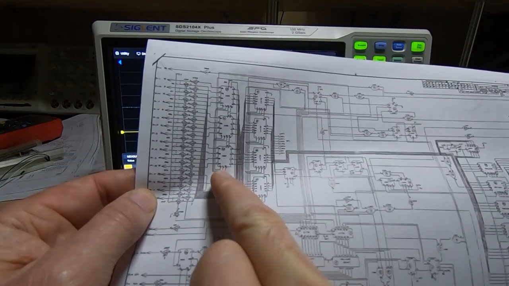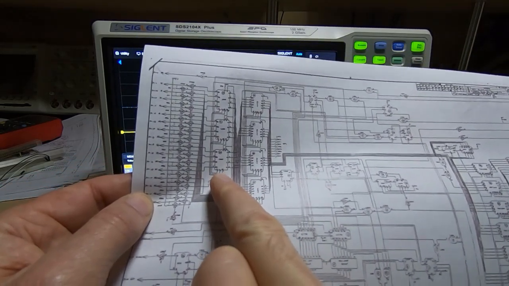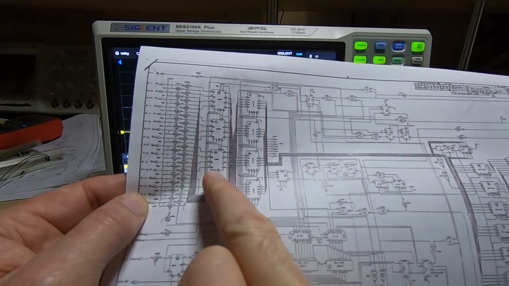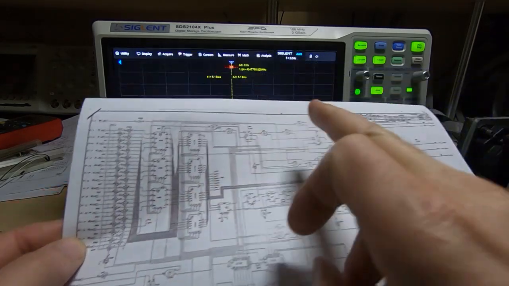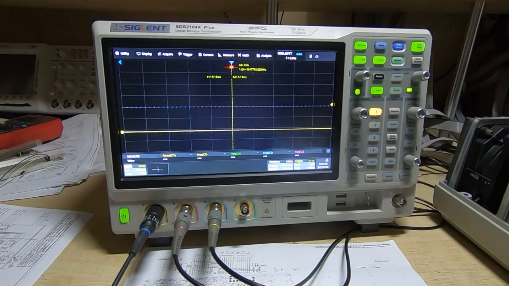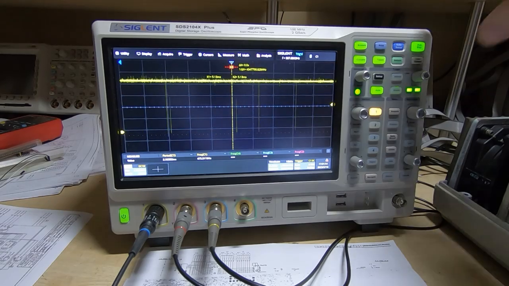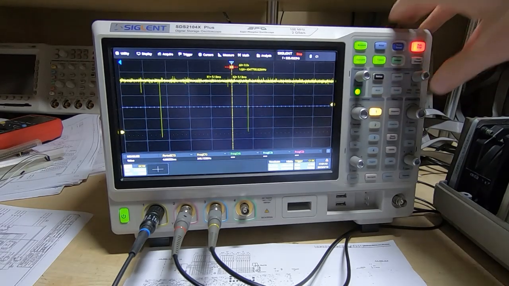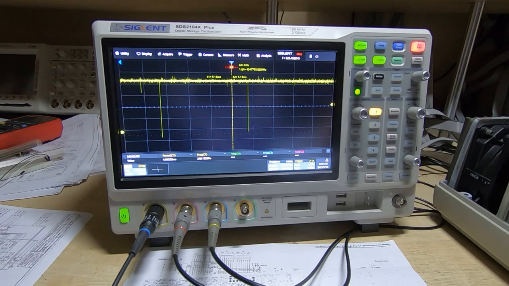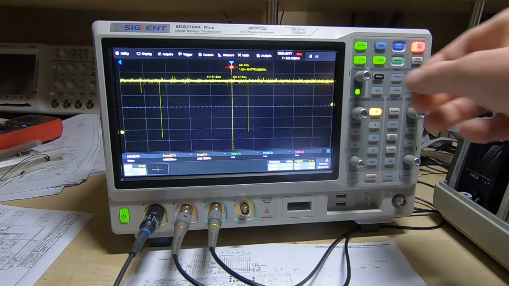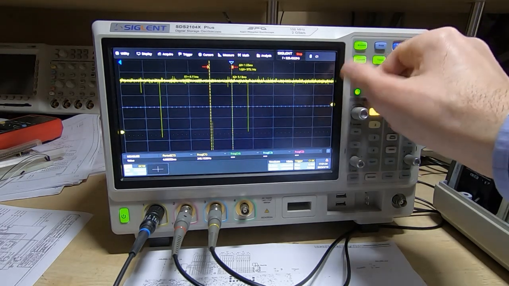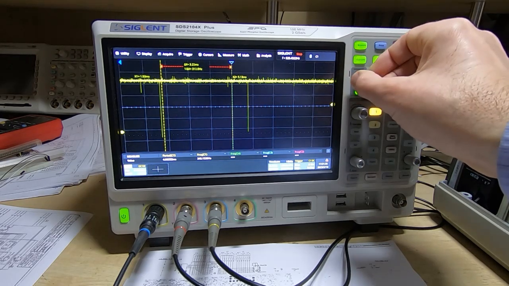So I'm going to look at the load pin. They're all connected together, but I'll look at the load pin on one of these and we'll see what we get on the scope. Okay, we'll do a single capture there, and then we'll do a check to see what interval these are at.